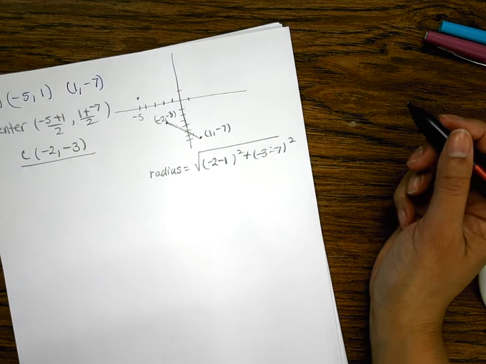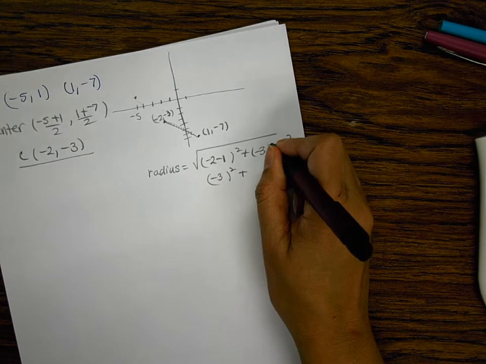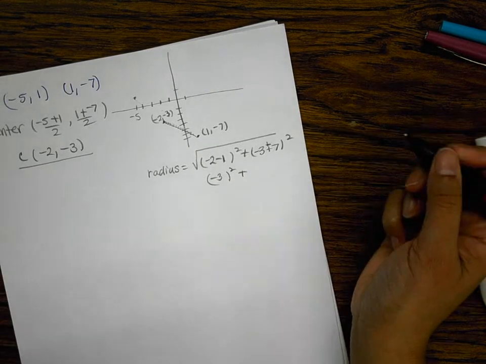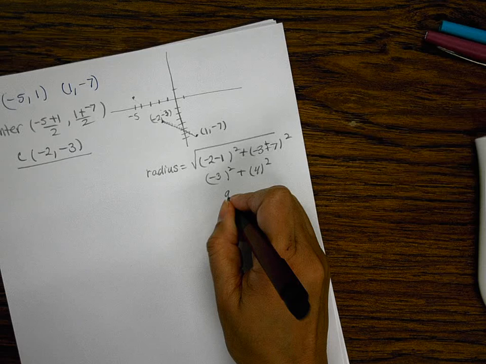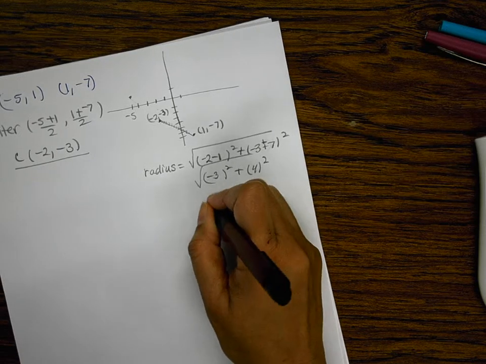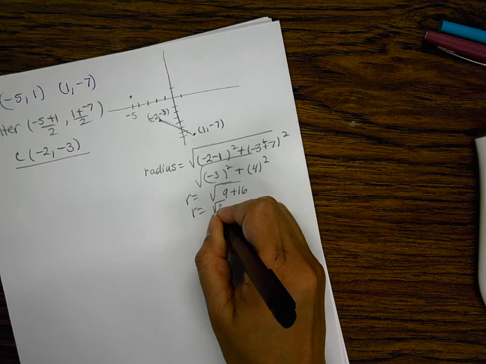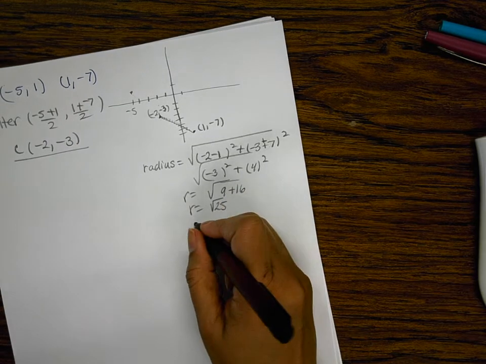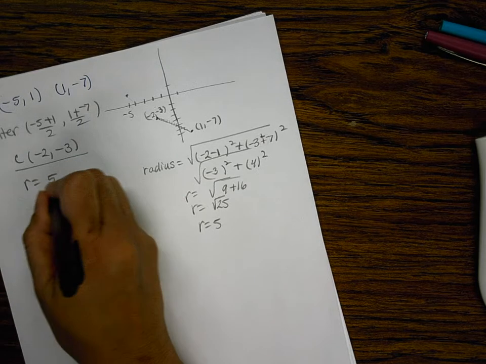So that gives me -3 squared plus, change the opposite, is that 4 squared? So that gives me 9 plus 16. So the radius equals the square root of 25. So r equals 5. So the radius is 5.